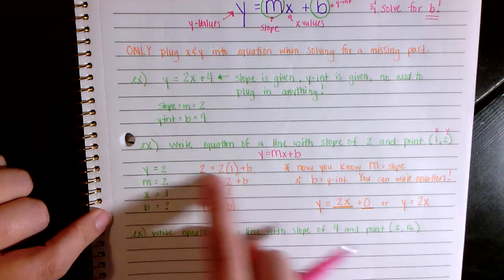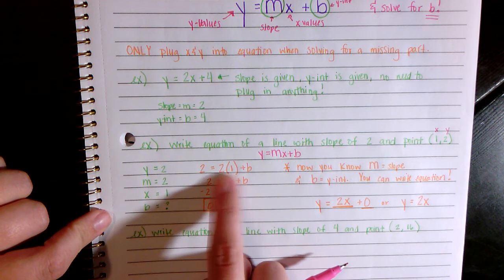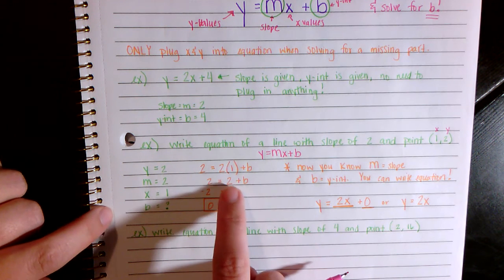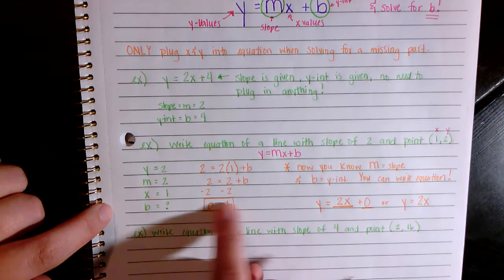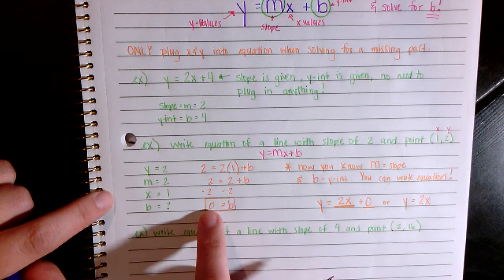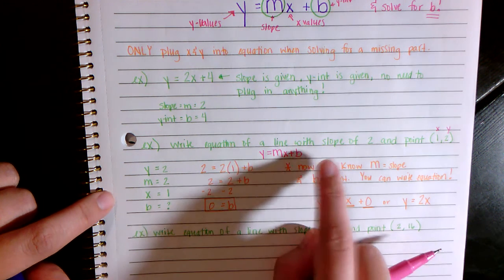And so this is just like any other multi-step equation where you're solving for a missing variable. At this point, I multiply those two together. We distribute, get rid of that. It becomes 2. And then I have to get b completely by itself. So I subtract that 2 and move it over here, and b equals 0. So now I know that my starting point for this graph is going to be at 0, right at the origin, and my slope is 2.